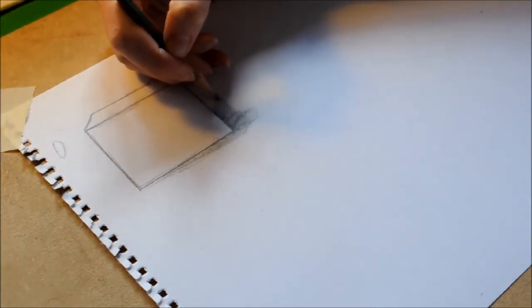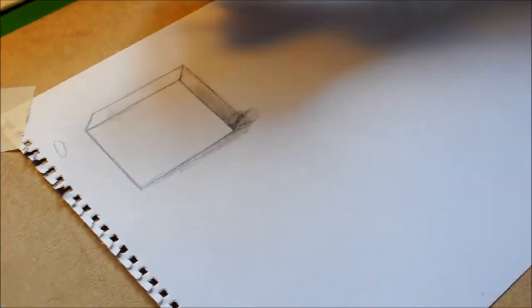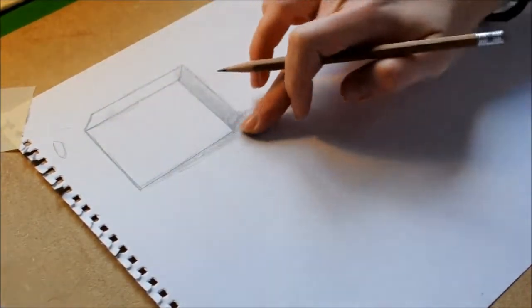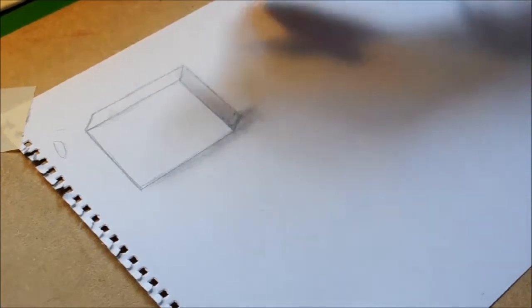Probably more likely getting lighter as we get to the top. And use your fingers to blend in, so it just makes it a little bit smoother.